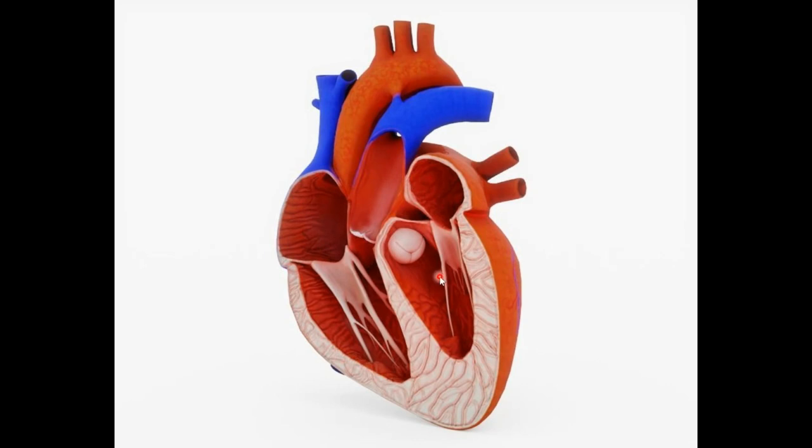The inferior chambers are the ventricles. A ventricle is singular, ventricles are plural. That's nice and easy. We have the right ventricle and the left ventricle. The right ventricle pumps blood to the lungs through the pulmonary trunk, right here. The left ventricle pumps blood to the rest of the body through the valve called the aortic valve to the aorta, and then it goes out to the rest of the body.